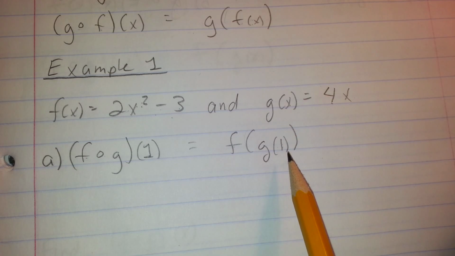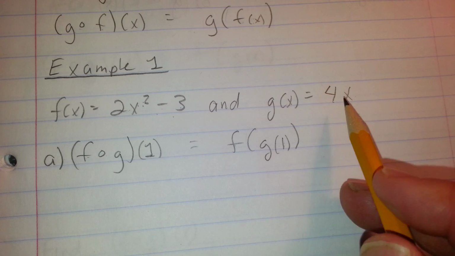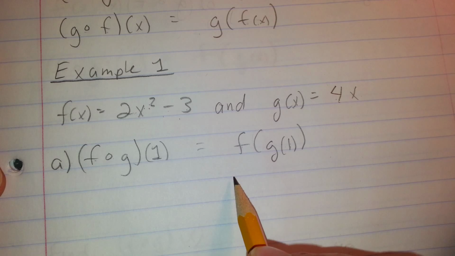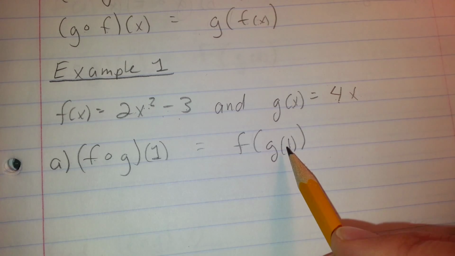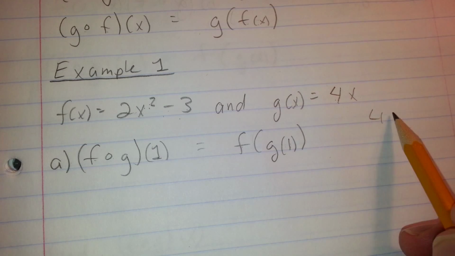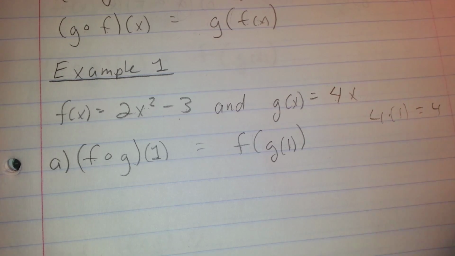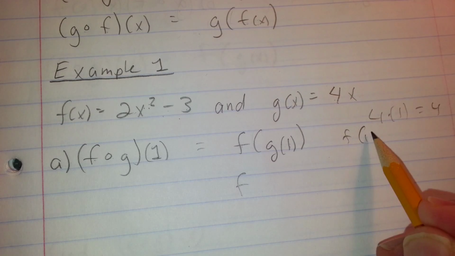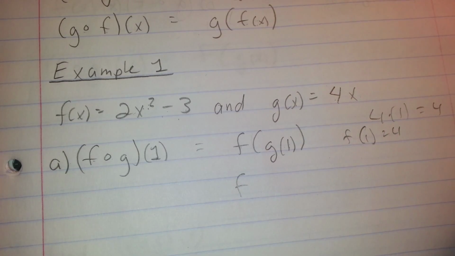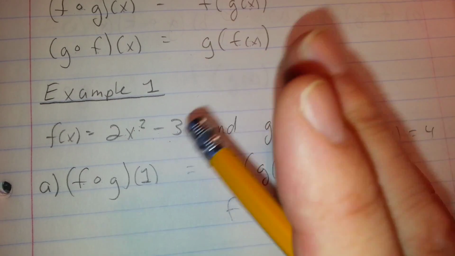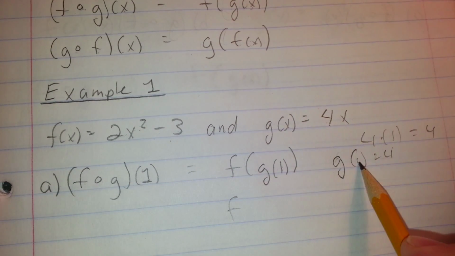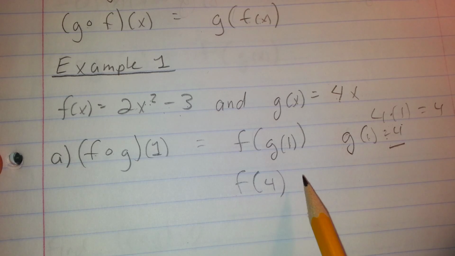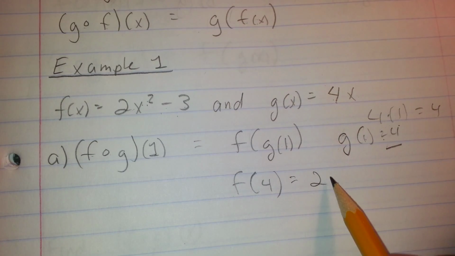So 1 is my input, and this would be g of 1, which is 4 times 1. I'll just simplify this. So 4 times 1 equals 4. So my output, I'm sorry, g of 1 equals 4.